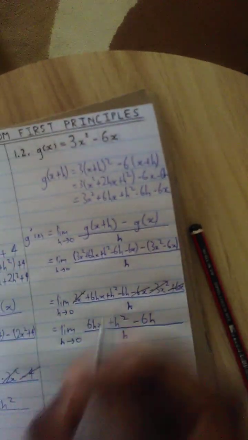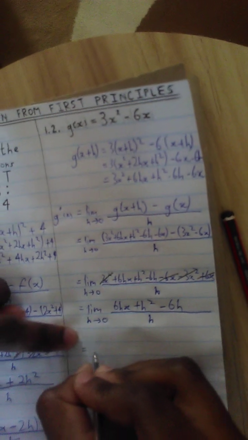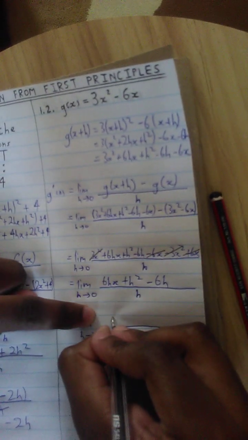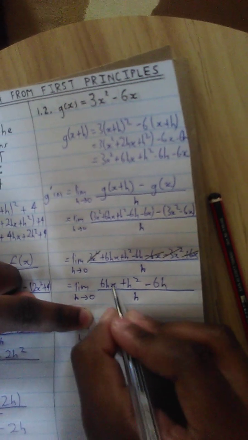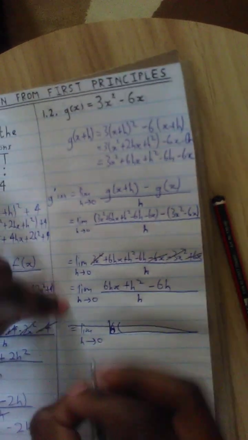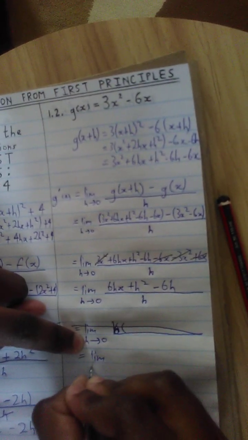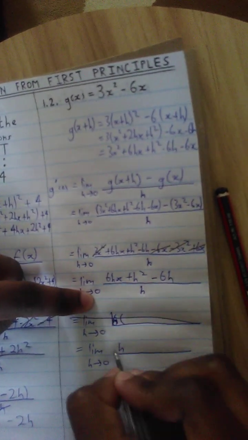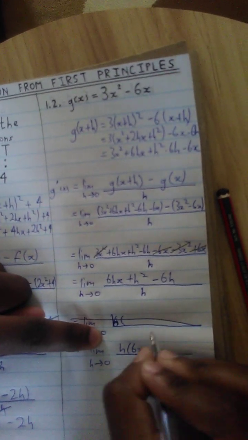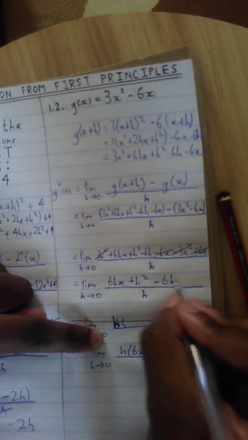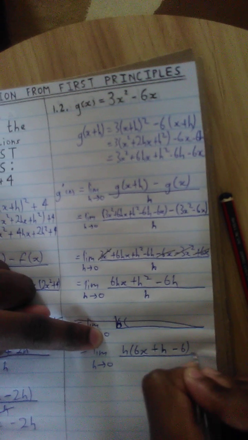Okay, we can see the common factor above is h. So it's going to be the limit as h approaches 0 of, 6hx divided by h is 6x, plus 3h squared divided by h is 3h, minus 6h divided by h is 6, all over h.